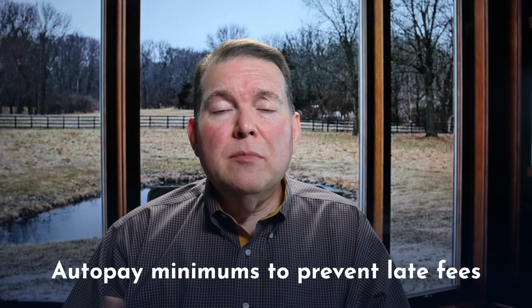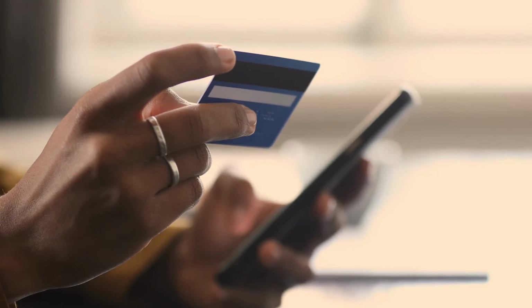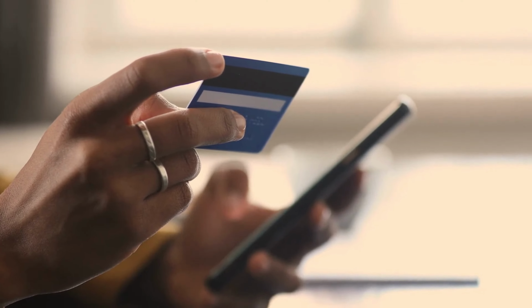Here's another pro tip. Set up auto pay minimums at the very basic so you avoid those late fees. One of the things that I do, and listen, I do this for a living. All of my credit cards have an auto pay set up automatically. Now, I'm going to go and pay more than that because I'm actually a believer in paying the full balance if you can afford to do that. But set it up for an auto pay at the very minimum. That way you're never late.